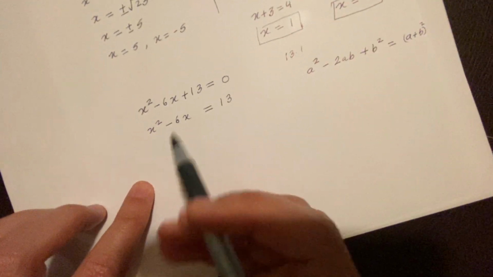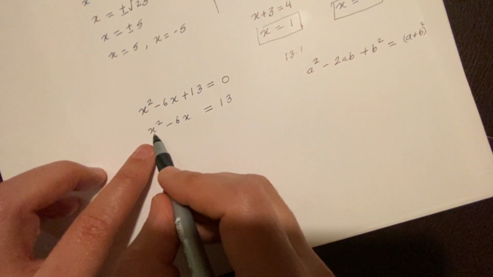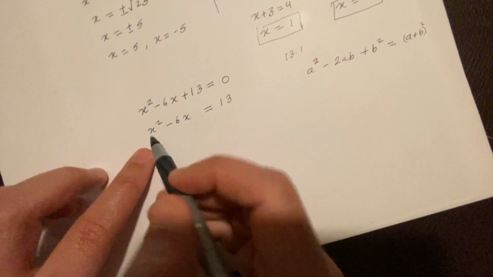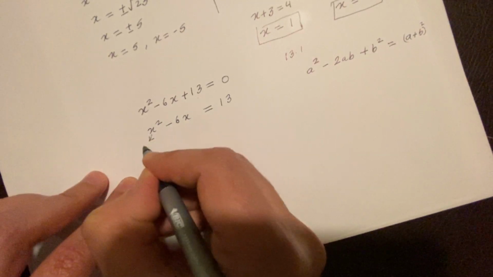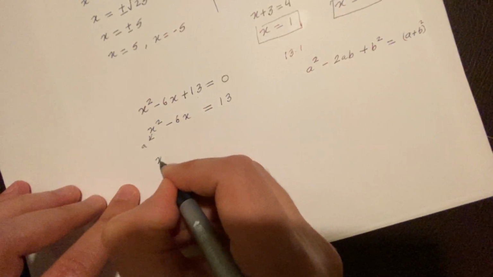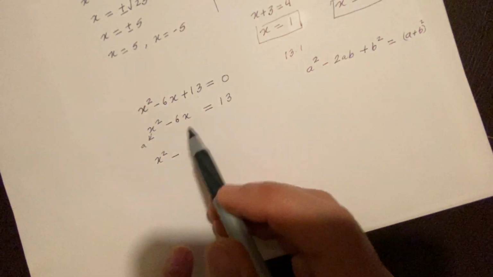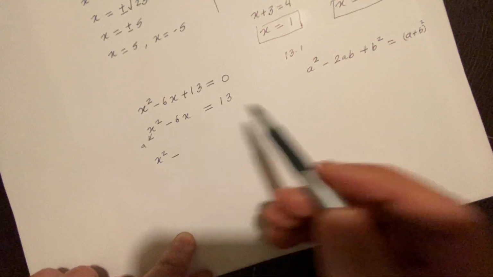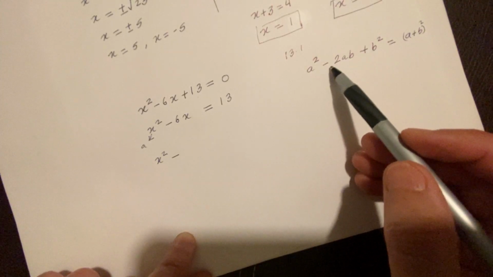What we can do with this one is, the first one we have x squared, so now we can assume this x as a. All right, so let's just write that here again, x squared minus, so negative 6x, well, we already have the negative here, right?